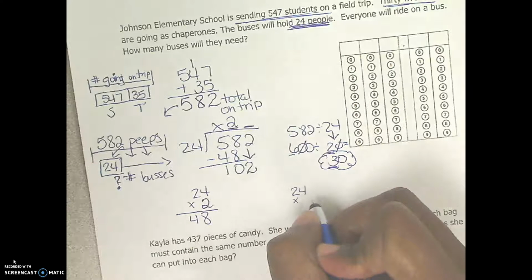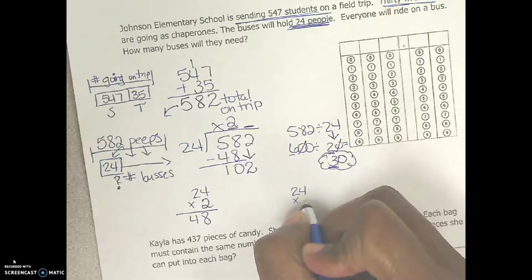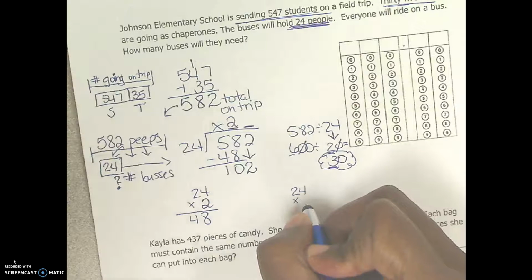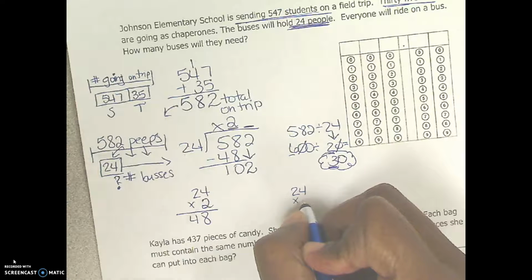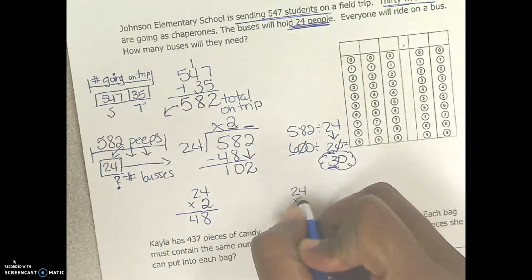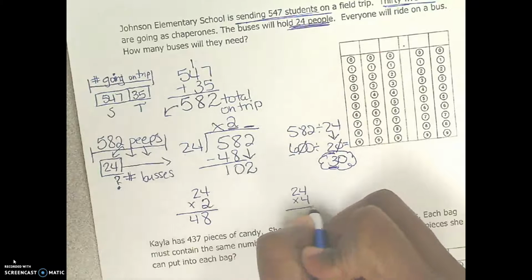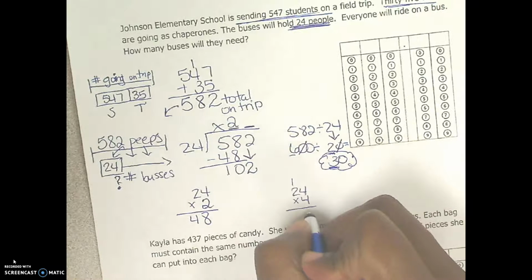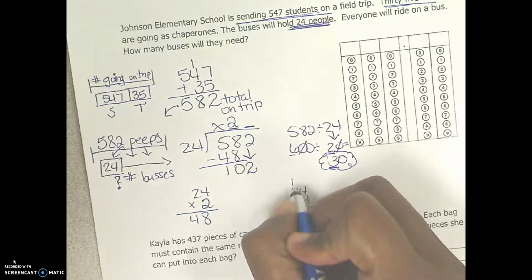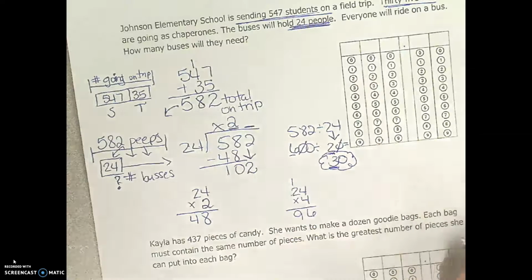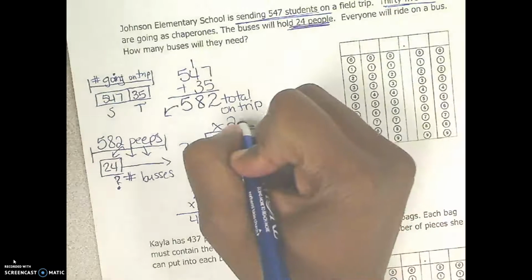24 times 8 is going to be too much because that would be 16. 24 times 5, possibly. Let me try 4. 4 times 4 is 16. 4 times 2 is 8, plus 1 more is 9. That gets me pretty close.